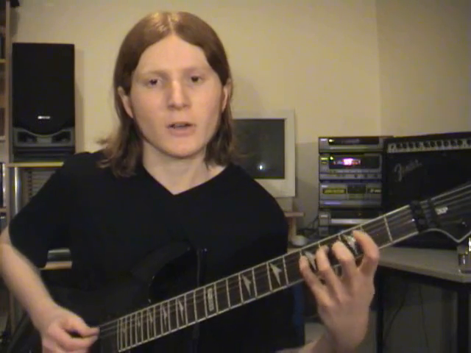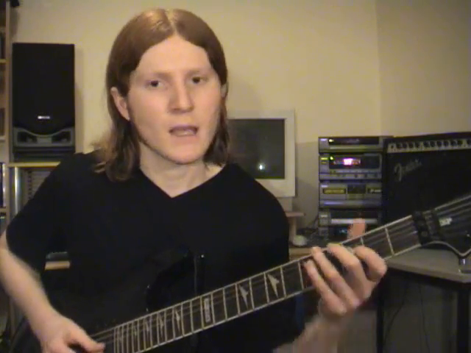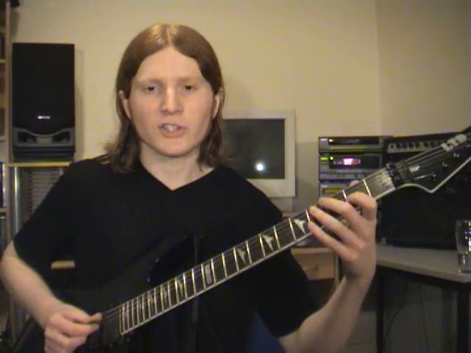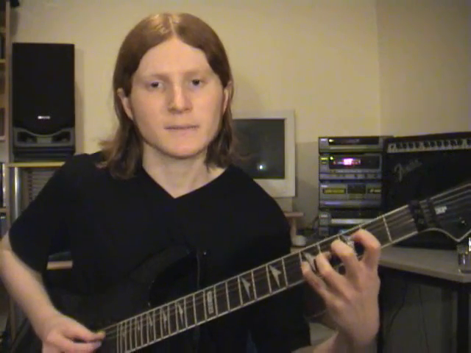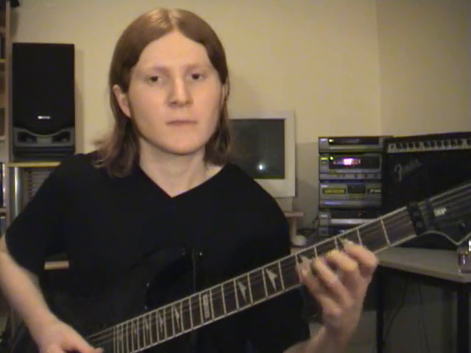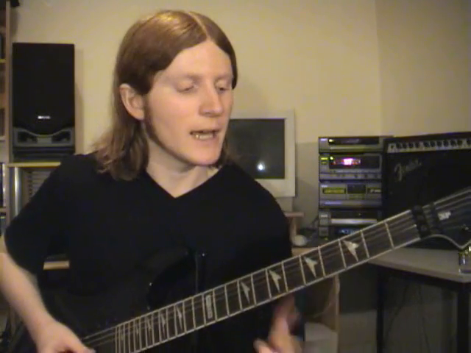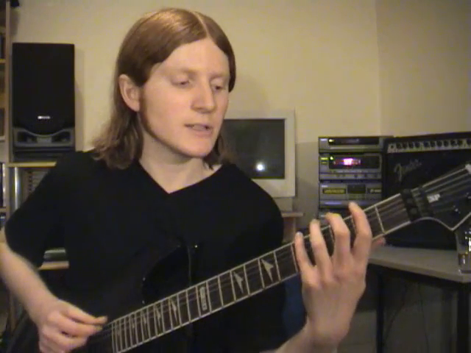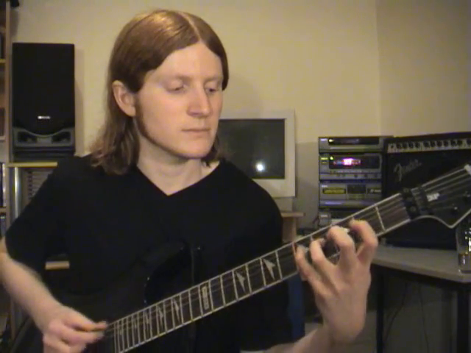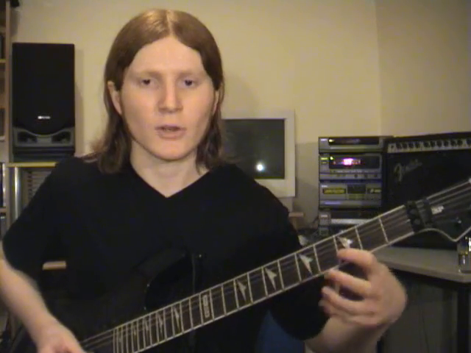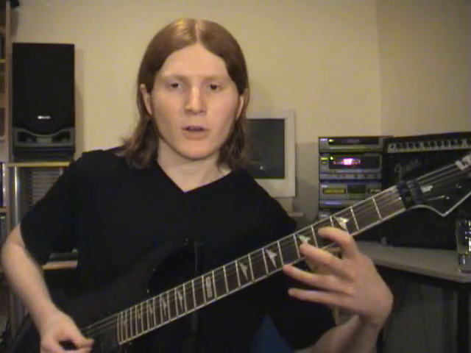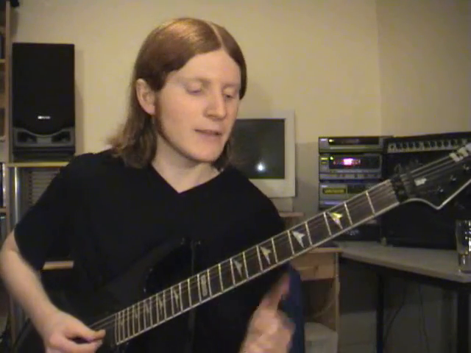F sharp, G on the D string, A on the G string, then B, then C. Then you want a D here. It's good to move your first finger along, so you get this. So you've got your first finger now, and because you move your first finger along, you can now play the E and the F sharp.